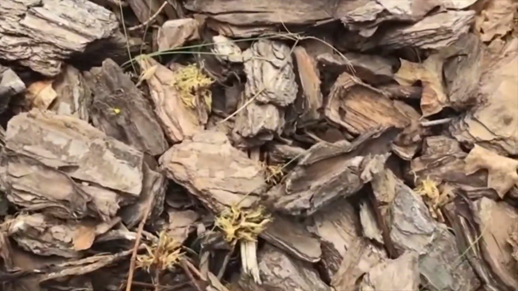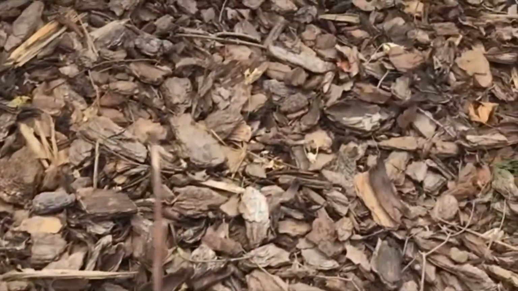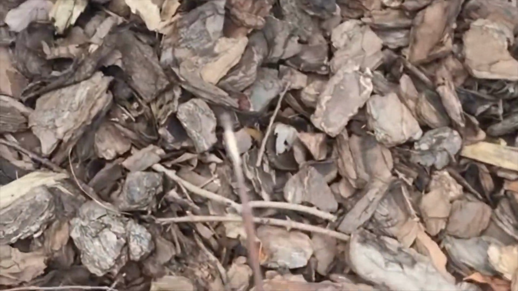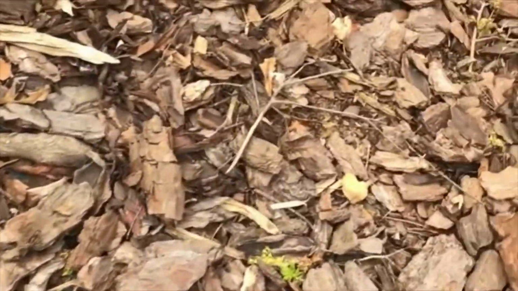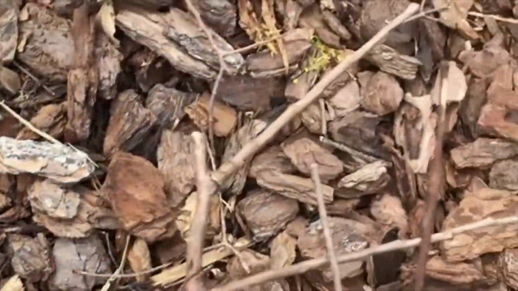Here's some more. You need small twigs that you can wrap around foil. This is a good one if you like it.